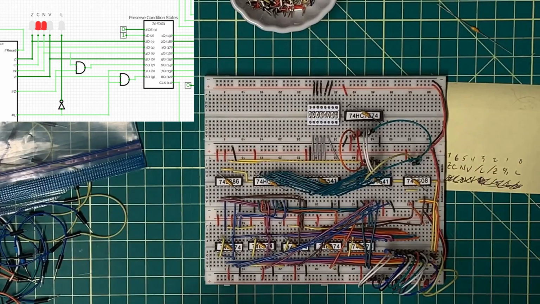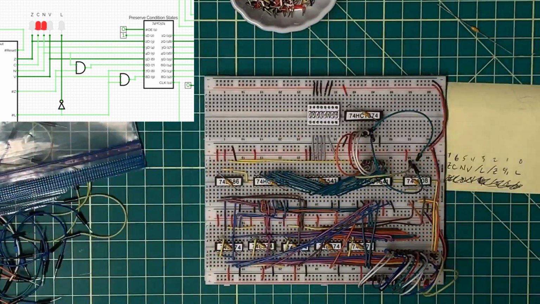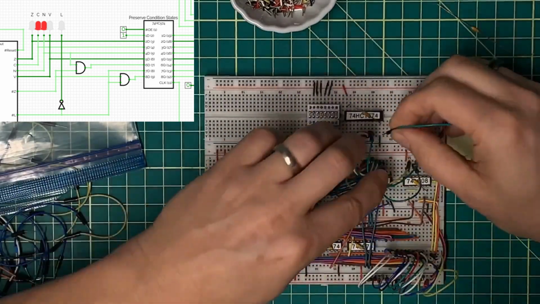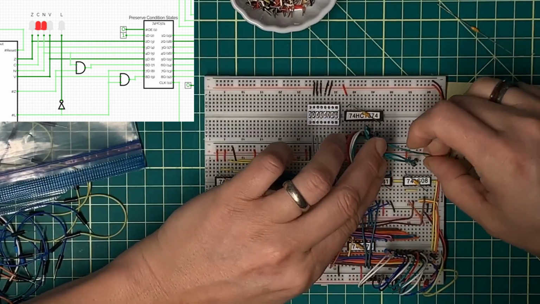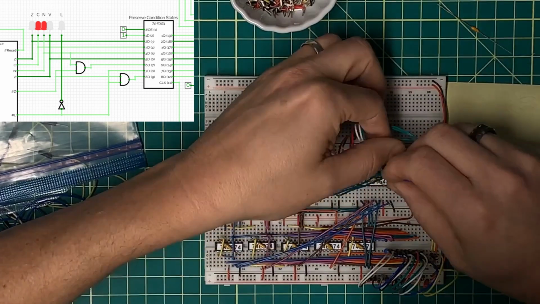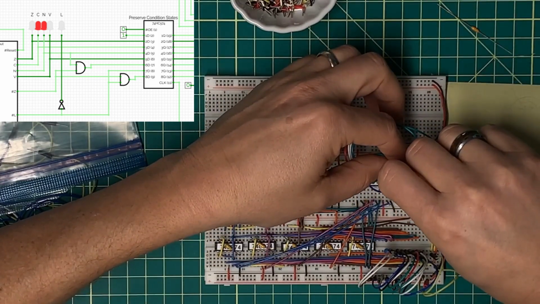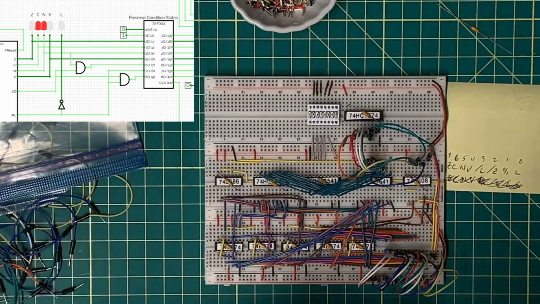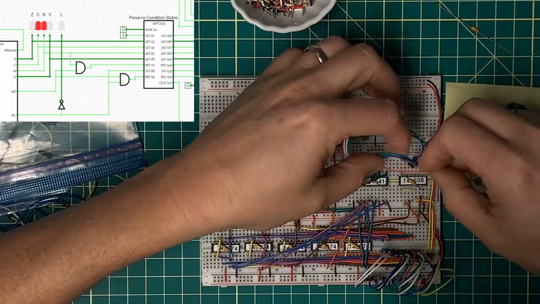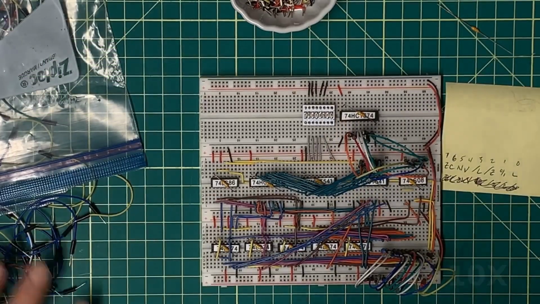Pin 8 is the inverted L flag. That's going to be this one. And then pin 9 is also coming off the output of an AND gate. And the 2 inputs for the AND gate are the inverted L flag and the inverted Z flag. And I'm going to spend a minute cleaning those up.